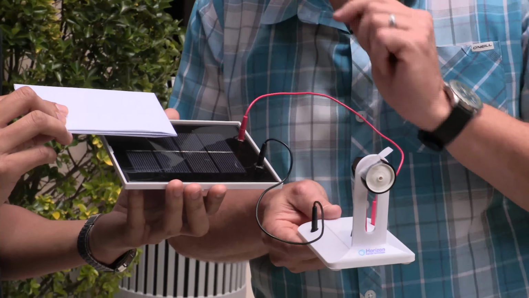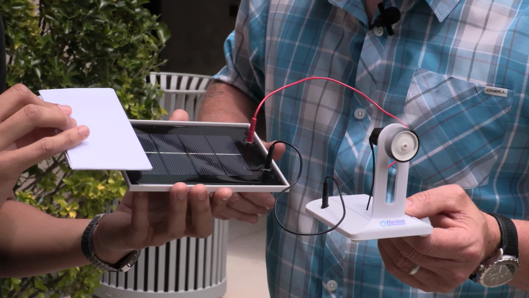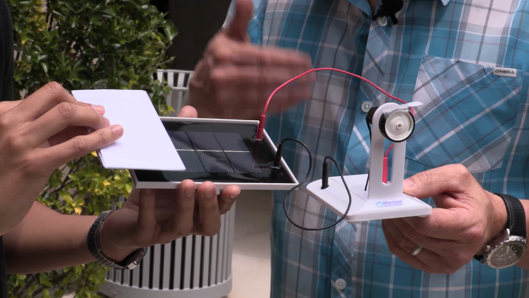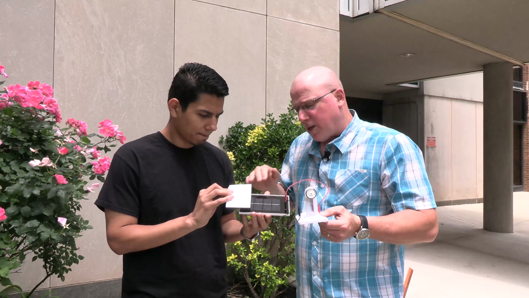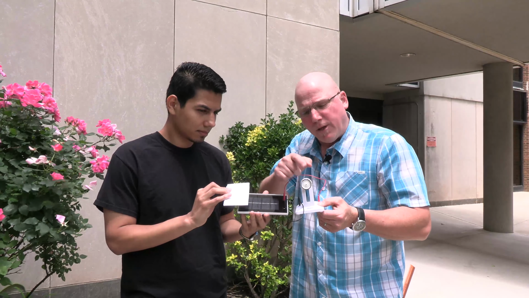Now, just to see what happens, let's cover these two cells here first and see what happens. So we change the orientation of the paper, and I'll slide it over there gently. Okay, you can see with me how it's slow. Oh, look at that. So again, anytime you interrupt the flow of electrons with a shady material, you can see how the electrical production dramatically drops off.